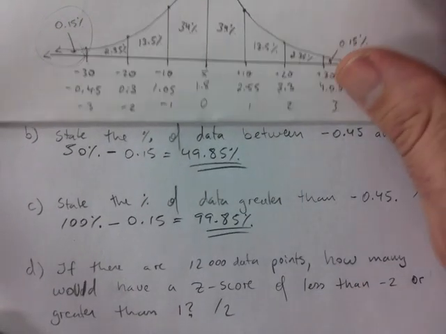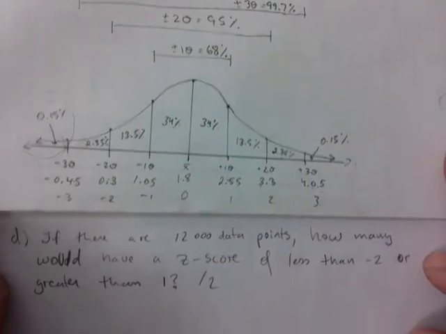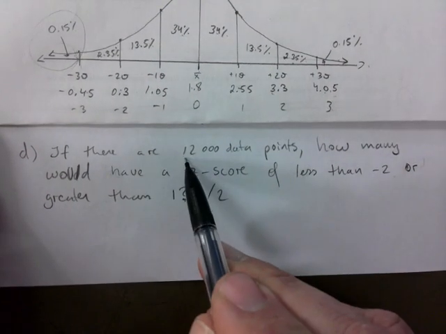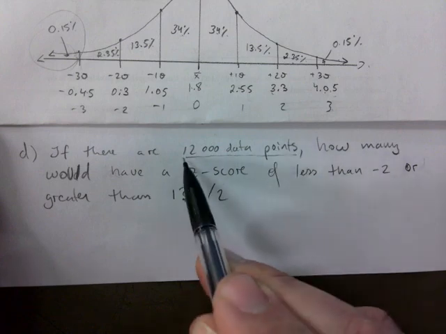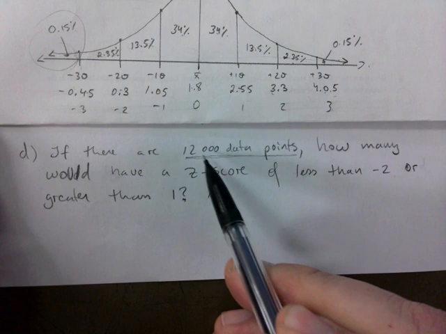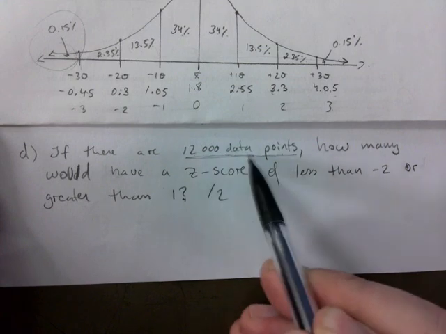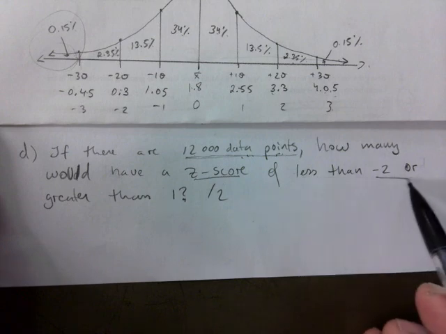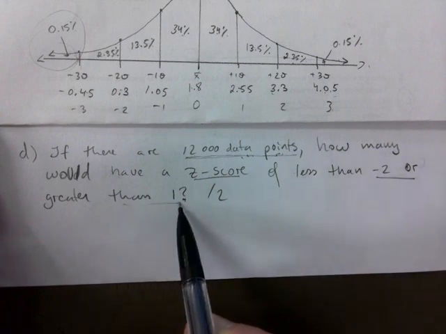And now the tougher one. Let me just cover that up. Let's see here. If there are 12, it's almost like saying if there are 2,000 households that we're considering or whatever, in this case it's 12,000 data points, how many would have a z-score of less than -2 and greater than 1?